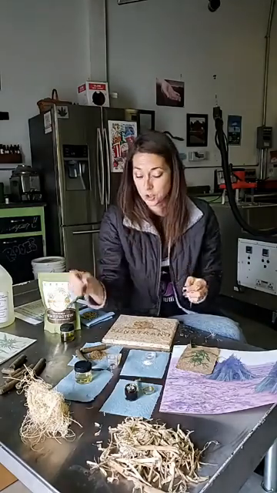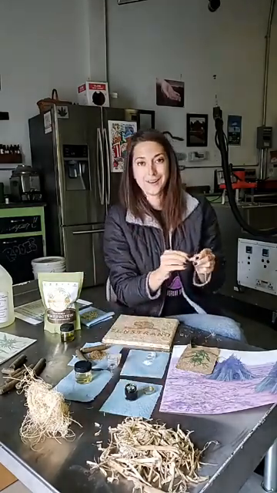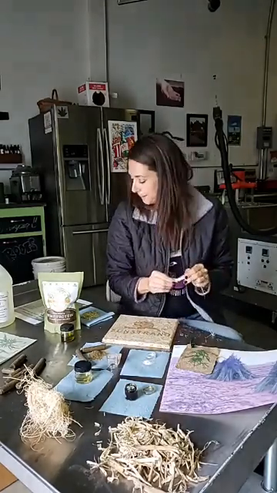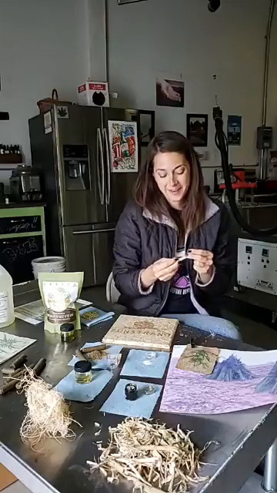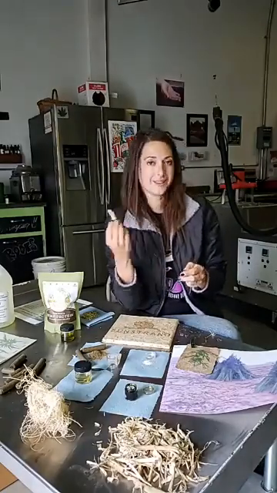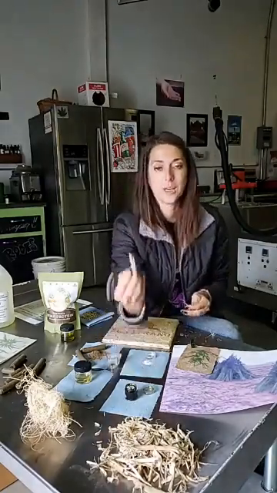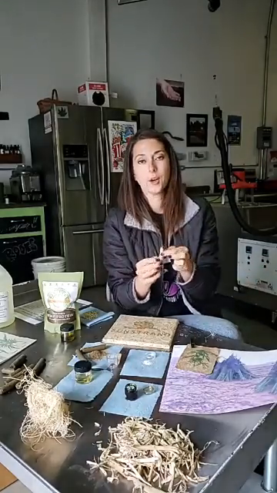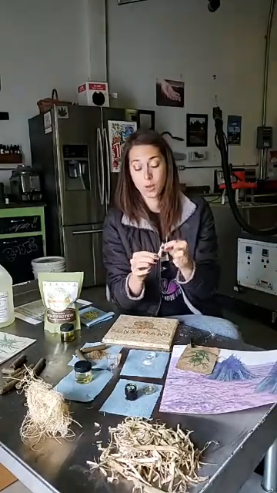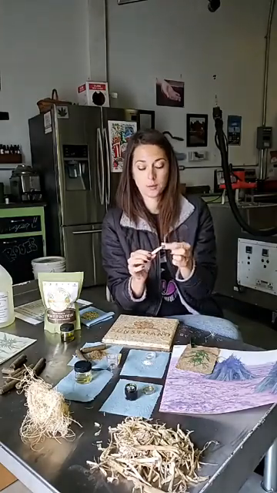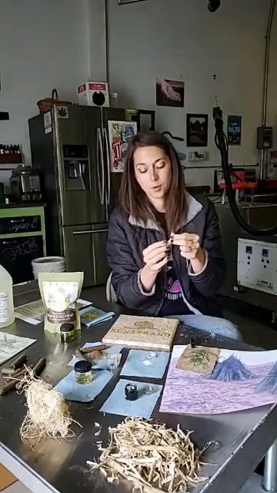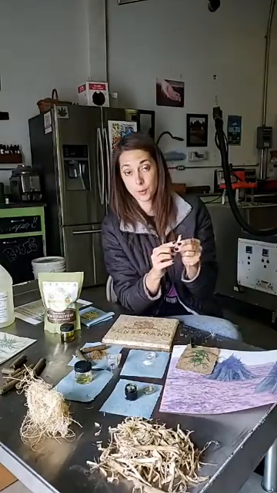And that's H-U-R-D, not H-E-R-D or H-E-A-R-D. But anyway, the hurd, that's another definition that can be used in different kinds of plants as well. So this is the inner woody core of the hemp stalk. On this core, you are going to see things called nodes.